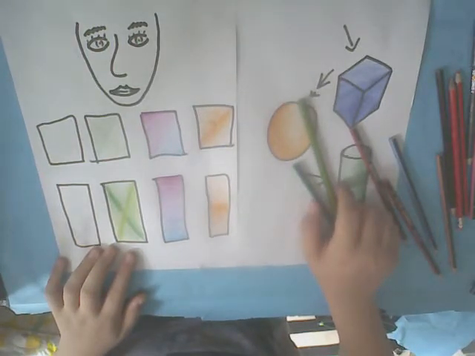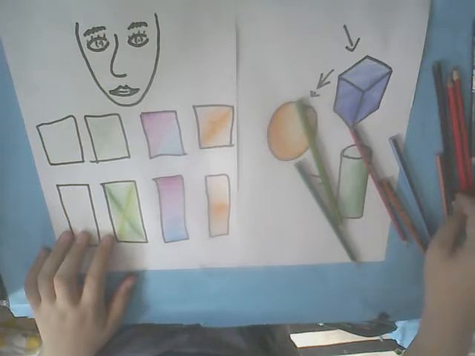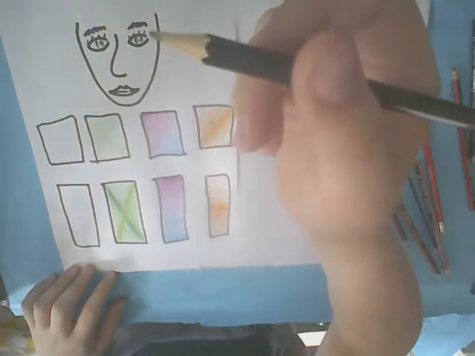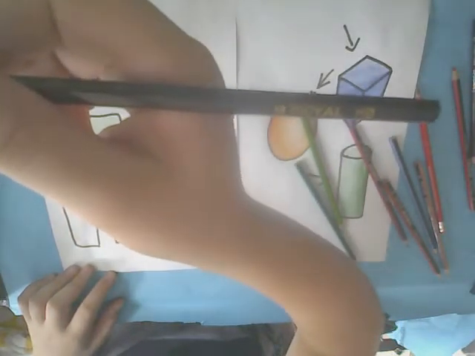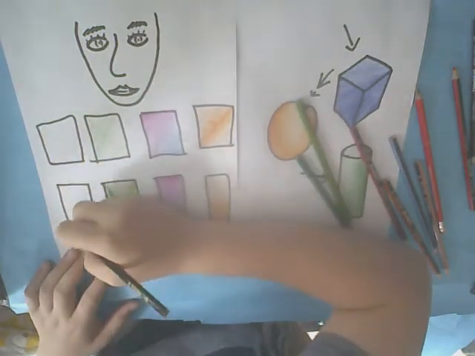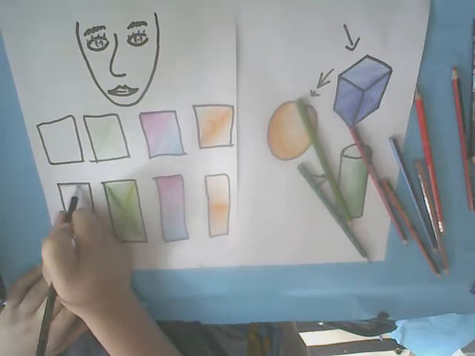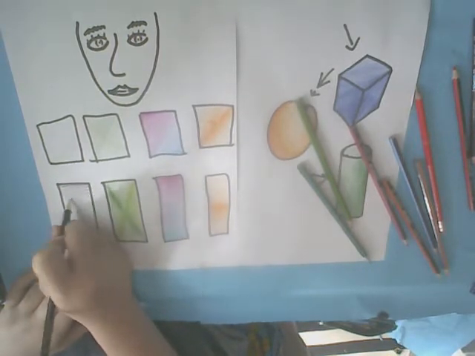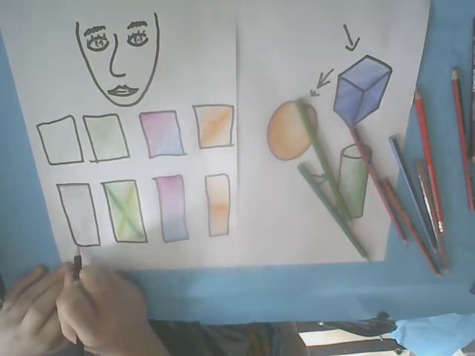And here, I'm just going to show you with a pencil, and this is just normal. You could write with this really. That's what it says. And I'll just go darkest to lightest.